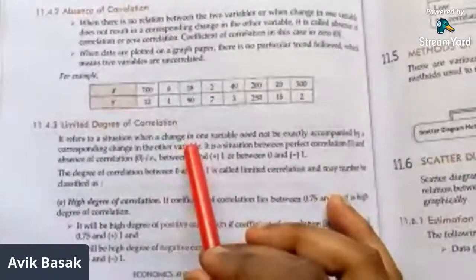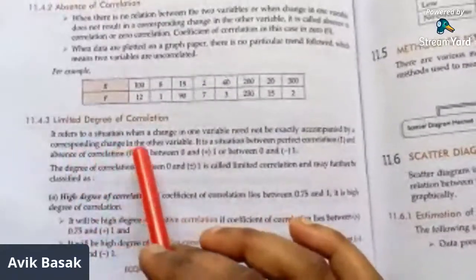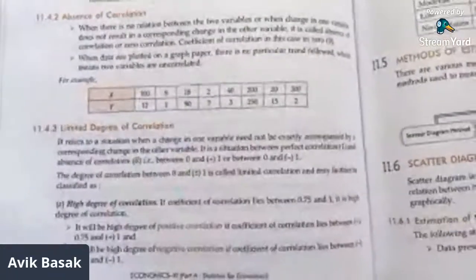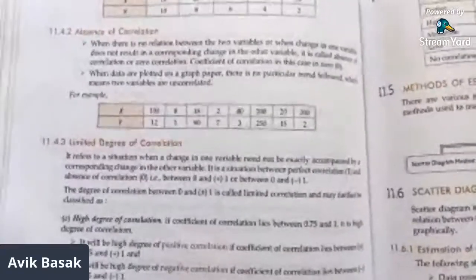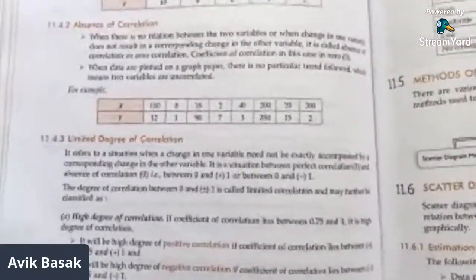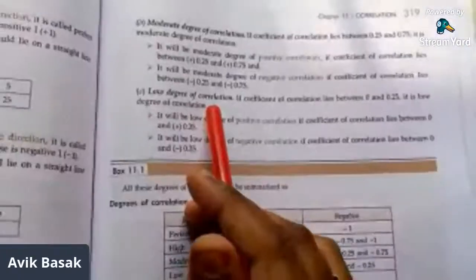Okay, then limited degree of correlation. It refers to a situation when a change in one variable need not be exactly accompanied by a corresponding change in the other variable. What is told here? It is told here that when there is change in one variable, it need not be exactly accompanied. Exactly accompanied means it may be the same or it may be different. Okay, now in this we will meet high degree correlation, moderate degree correlation and low degree correlation.